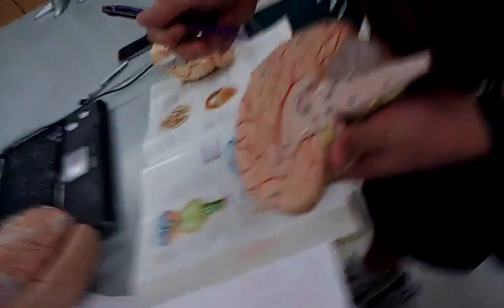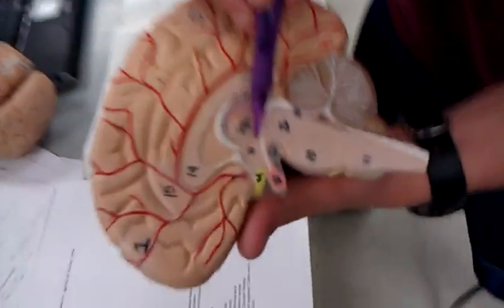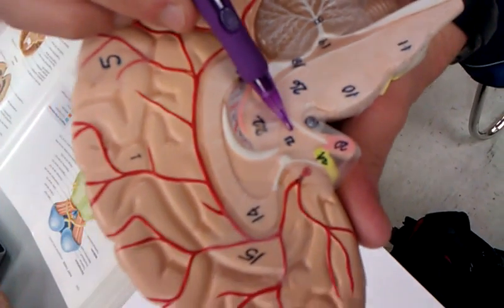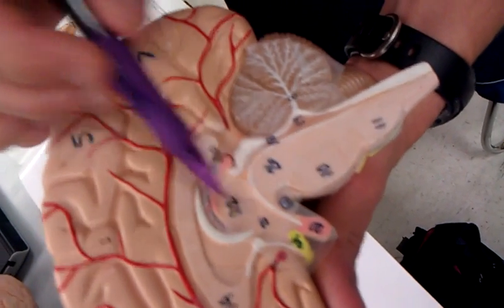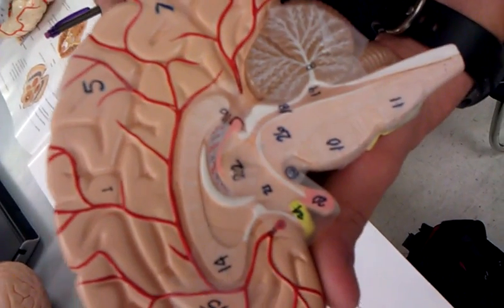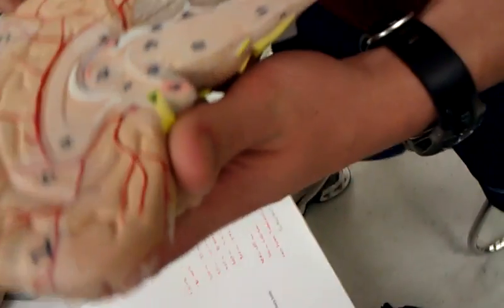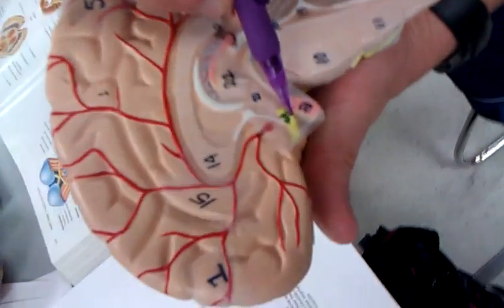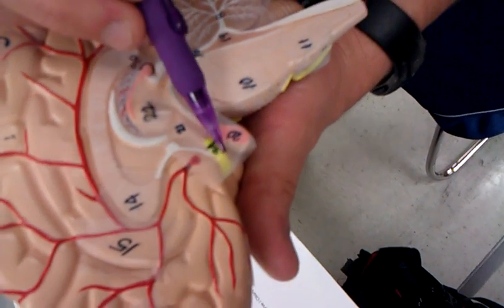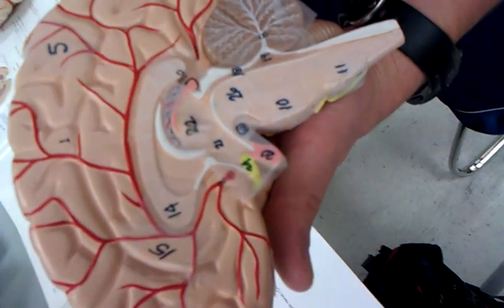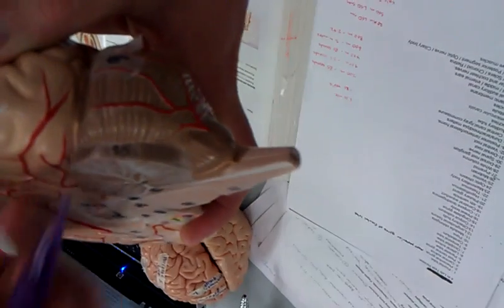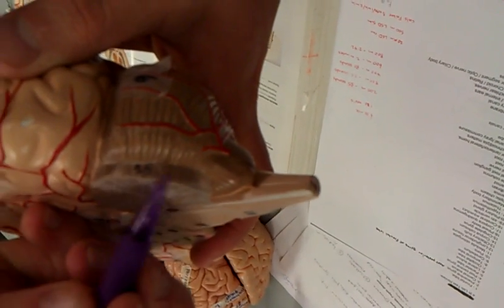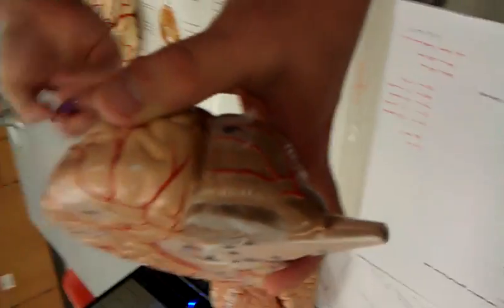Now, the hypothalamus is this region right in here. And it's right below the thalamus, which is this region. Here, hypothalamus, thalamus. The optic chiasm, number 24, is right here. It's right above the pituitary gland. The vermis, we just found out, is right along the side of the cerebellum. It's this lip is what the instructor said that it was.